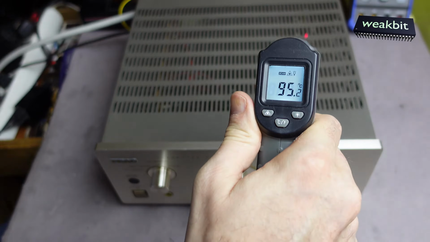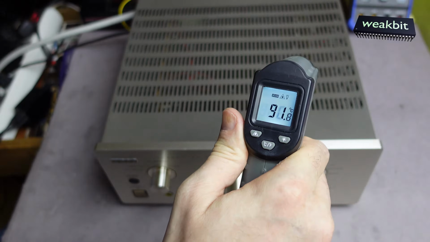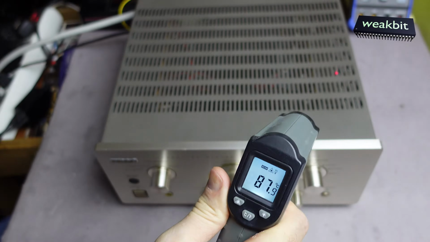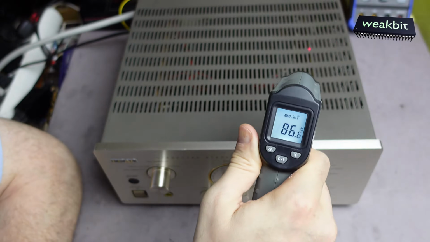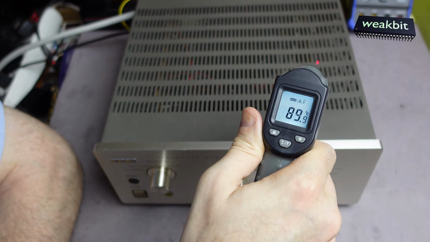Interesting. If it's cold, then the machine is doing like this. This is interesting, huh? It must be cold.